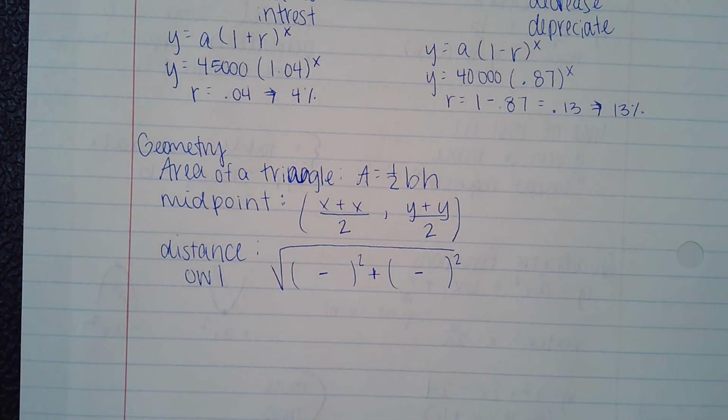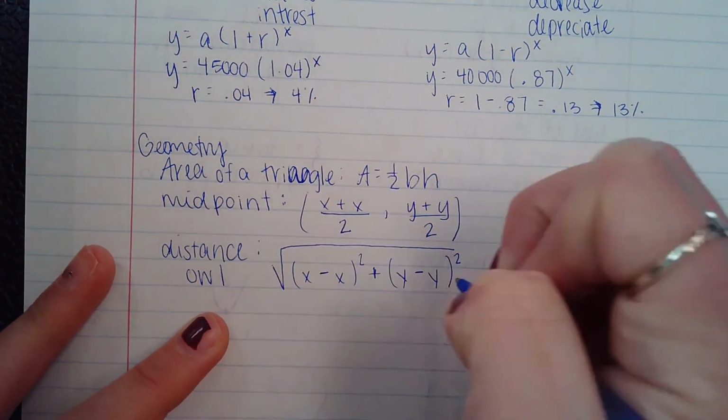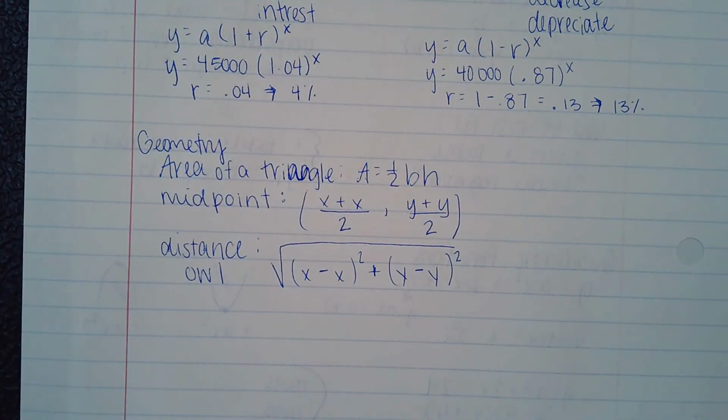So then we plug this stuff in. Remember, x's go together in the first step, y's go together in the second step, and then you just type it straight in the calculator. Are we okay with that? Do you remember that? That should be one of the most fresh things that we've done.